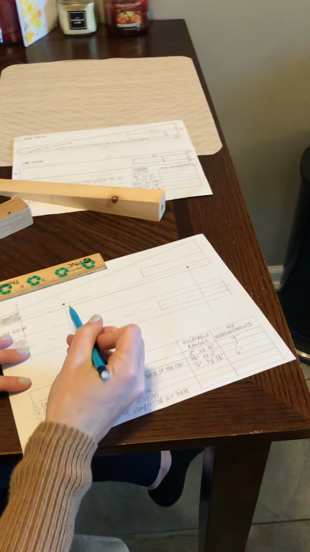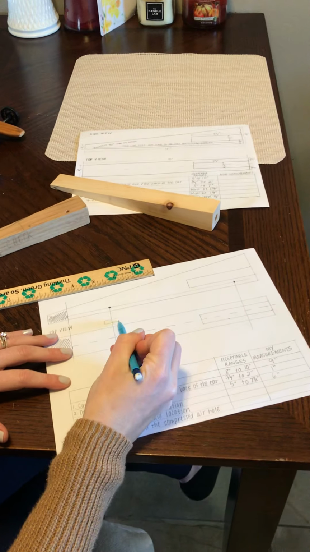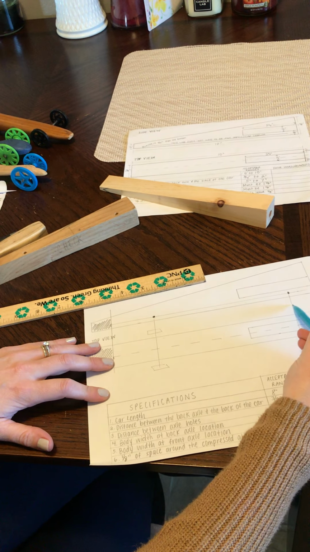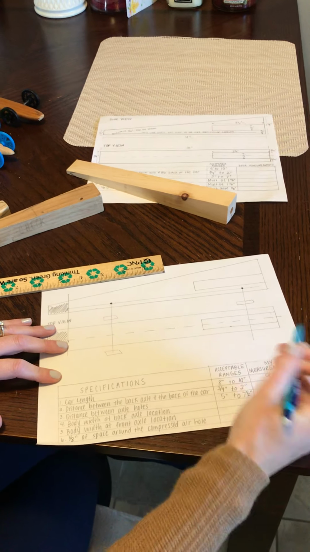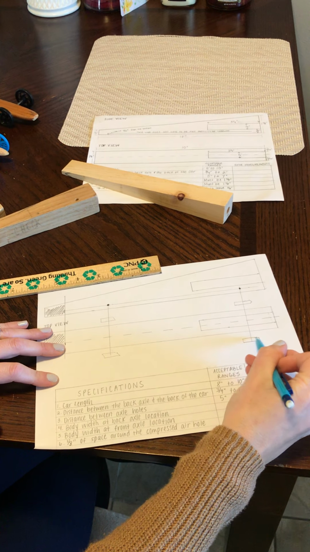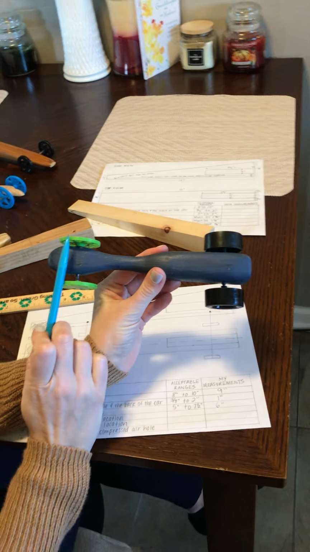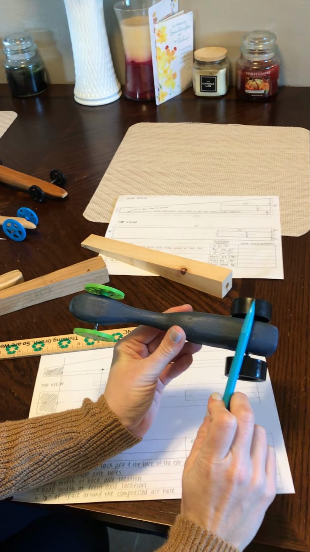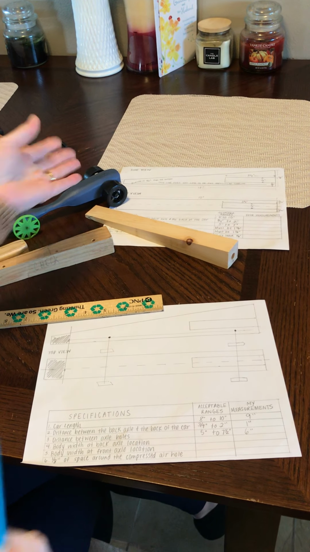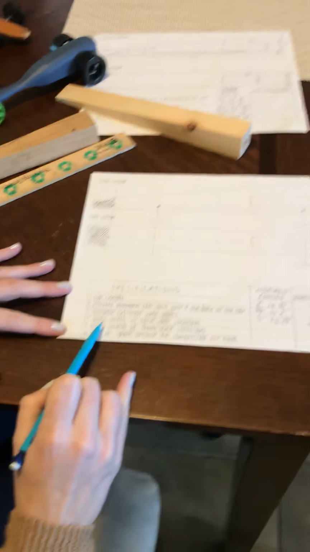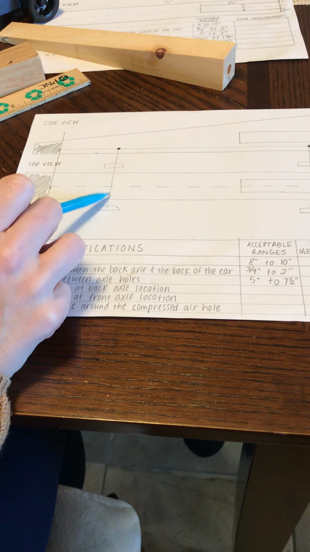So that's basically showing where your wheels are going to be. Okay, so I'd have my front set of wheels here, and I would have my back set of wheels here. So if we're looking at this blue car, that would show the axle through the front and the axle through the back. We need to know where the axles are located because our next 2 specifications have to do with the body width at the back axle location and the body width at the front axle location.